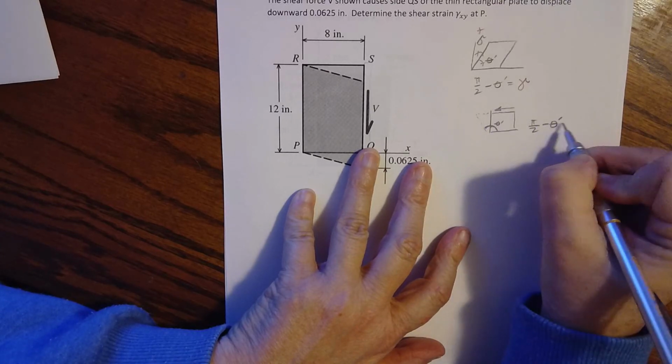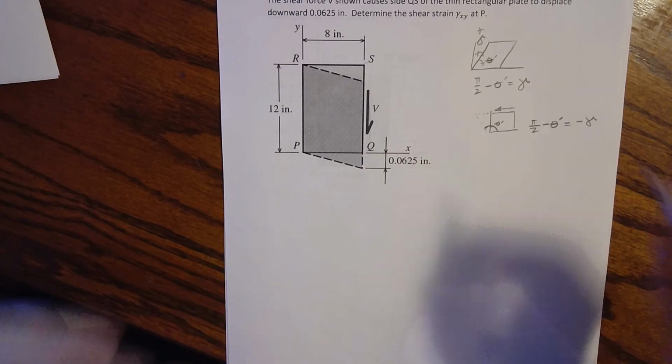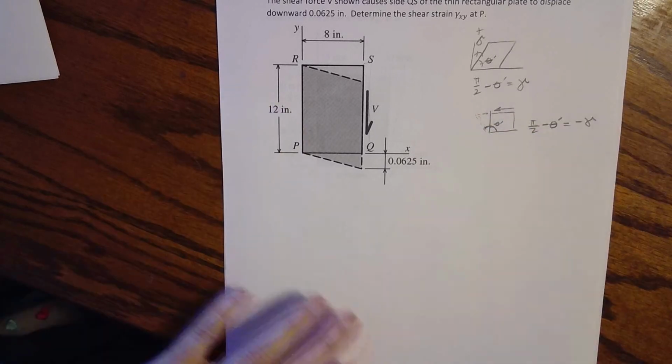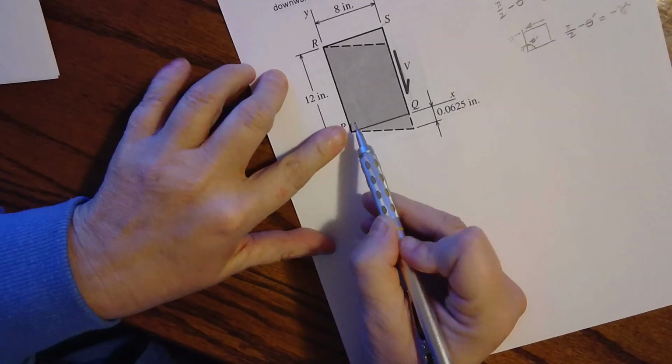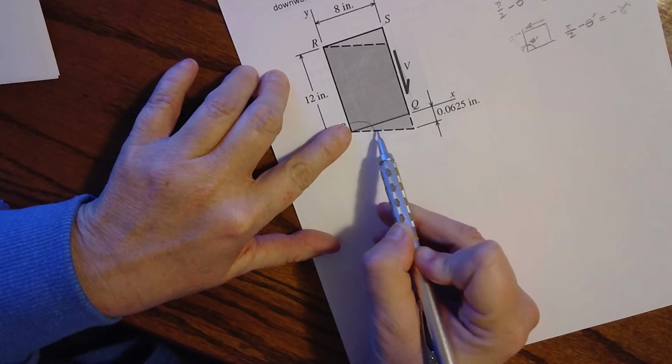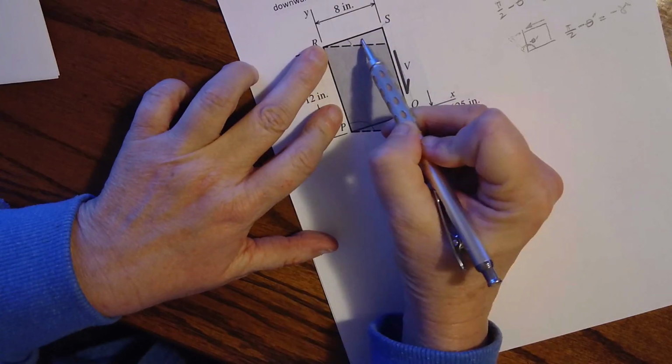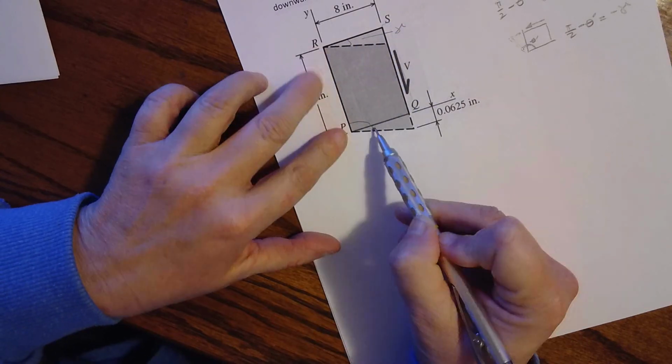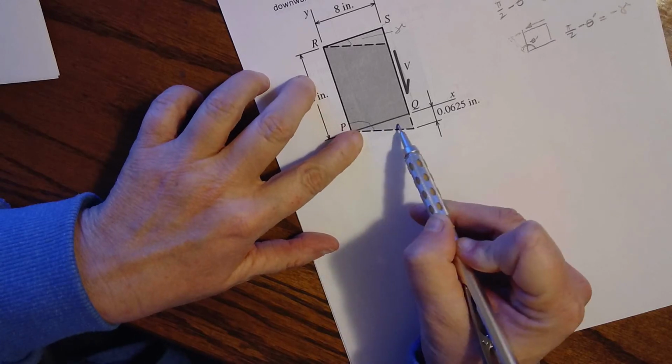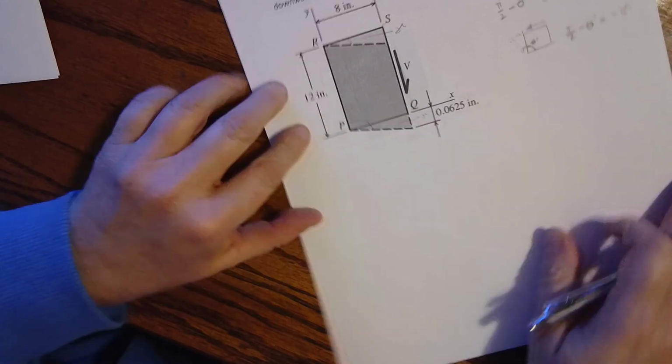Theta prime is now bigger than 90 degrees, so we end up with a negative shear strain. So this side would be a positive shear strain. This side, because we got bigger, we can visually see that it's negative.